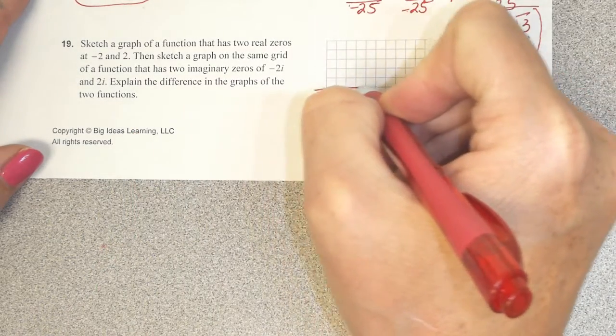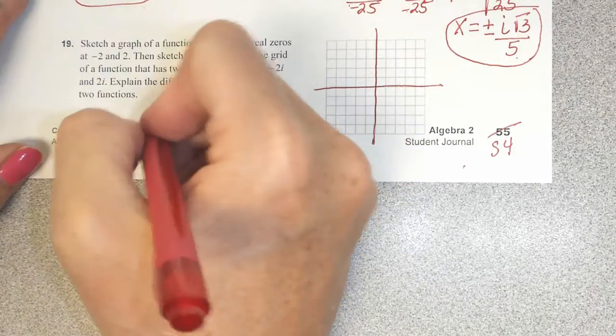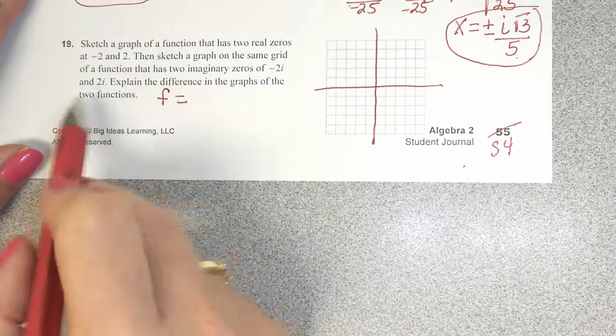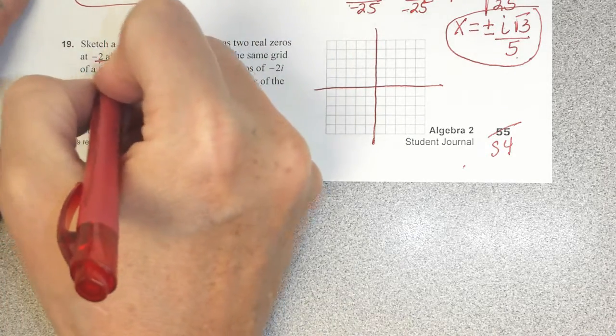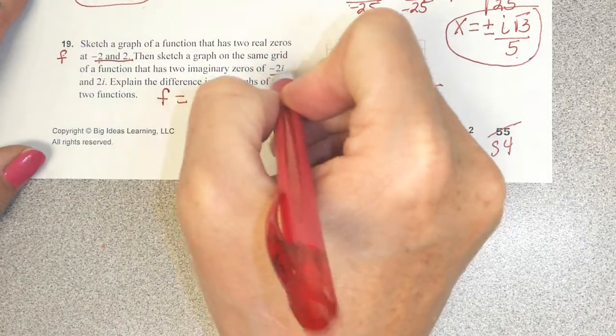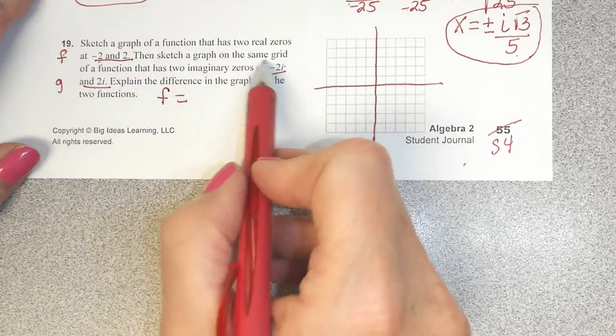Okay, so I want you to do that. But then I also want you to do a little bit more. I want you to write the f function that has these 2 zeros. So I want to know exactly what is that f function. And then what would be another function, g, that would have these 2 zeros.